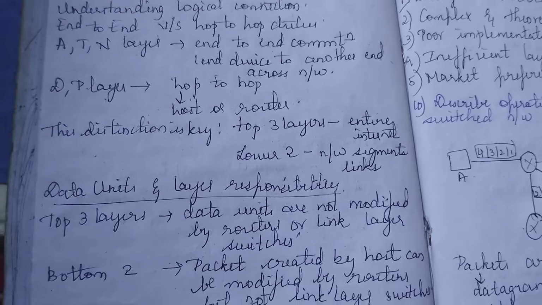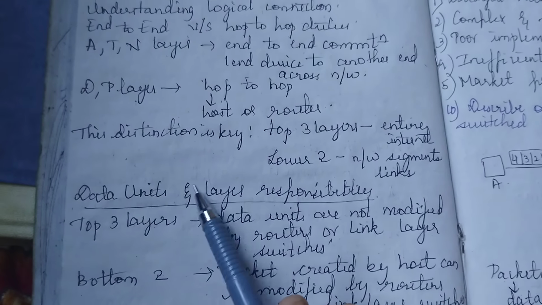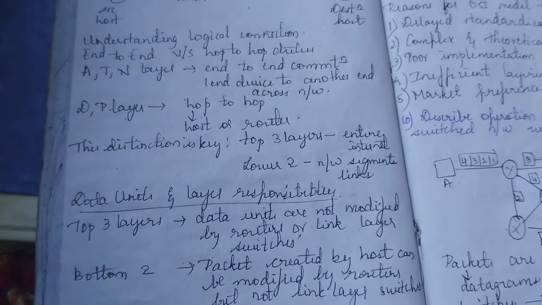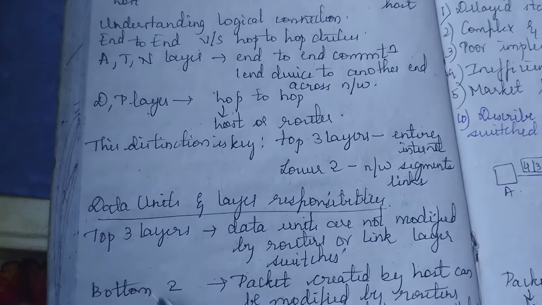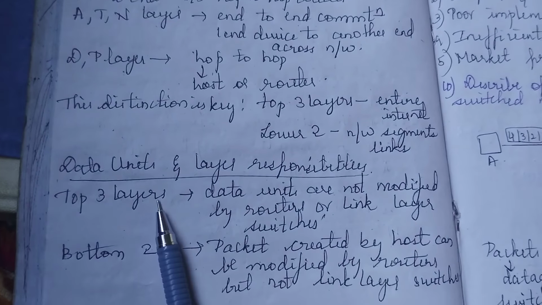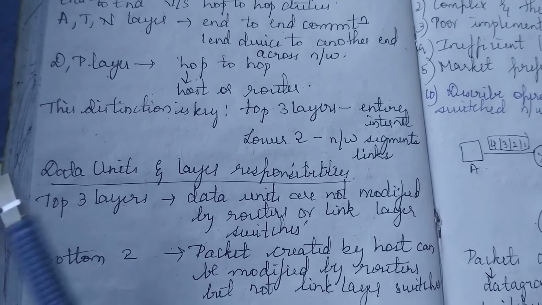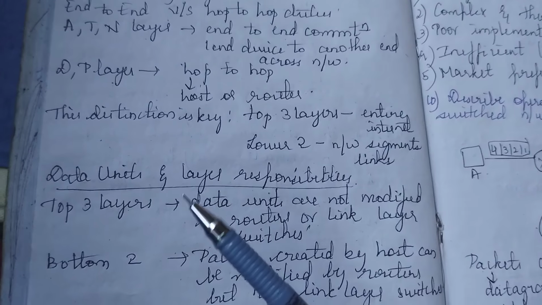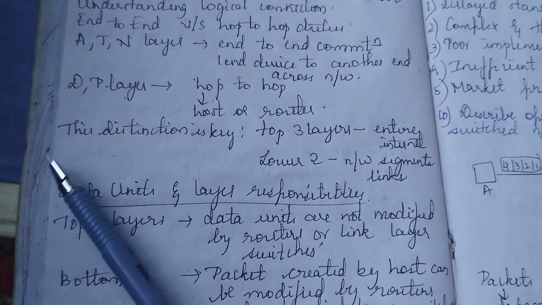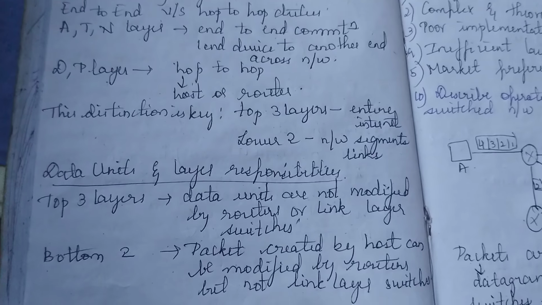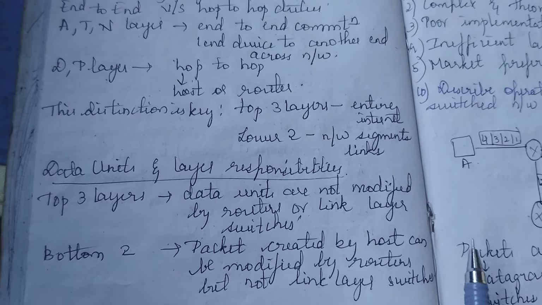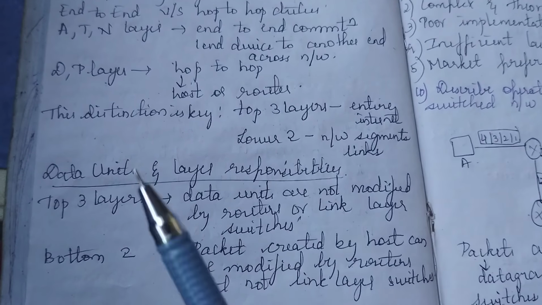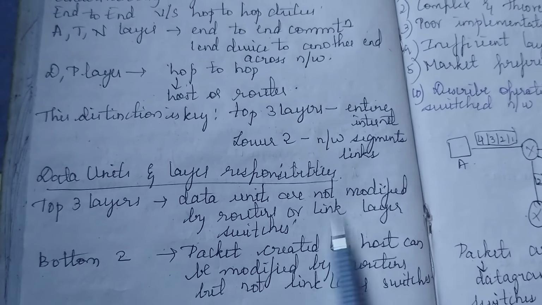Then you also have to tell what the data units are in each layer. So we can just consider it together. In the top three layers, these units are not modified by the router or the link layers. But in the bottom two layers, that is the data link and physical layers, the packets created by the host can be modified by the router but not by the link layer.